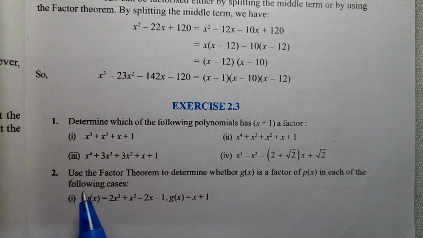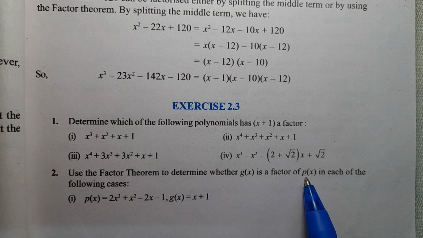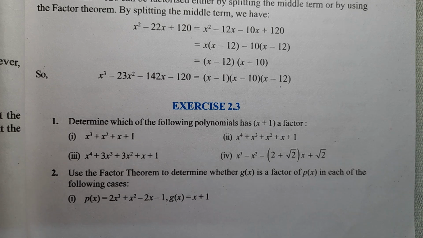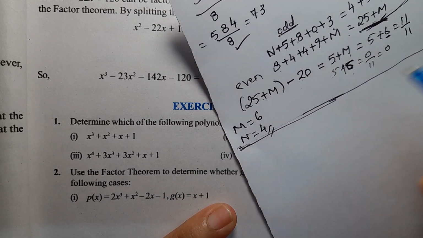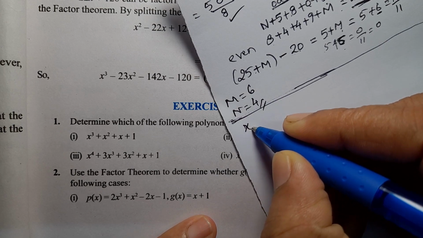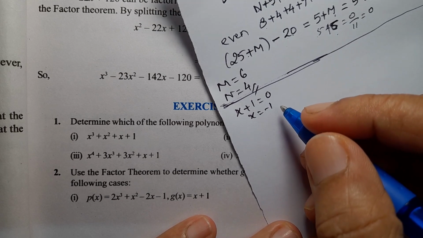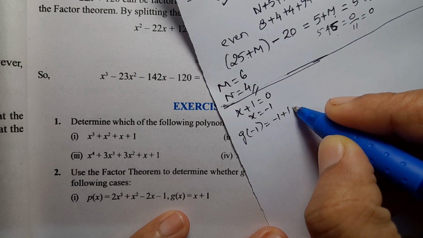Problem number 2. Use the factor theorem to determine whether g of x is a factor of p of x in each of the following cases. First one, p of x equal to 2x cube plus x square minus 2x minus 1, g of x equal to x plus 1. So the zero of g of x: x plus 1 equal to 0, then x equal to minus 1. So g of minus 1 equal to minus 1 plus 1, that is equal to 0.